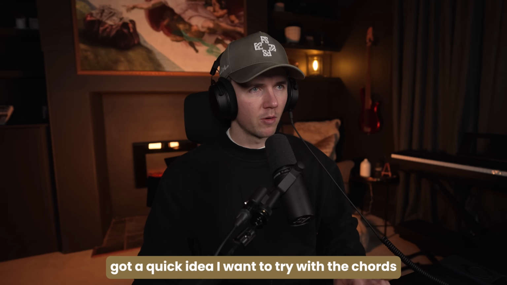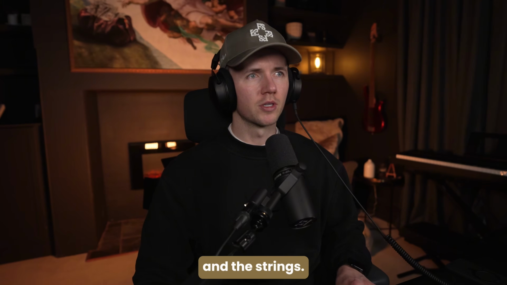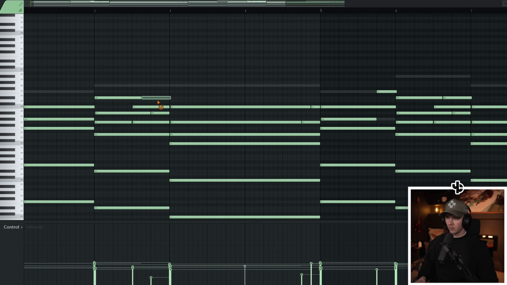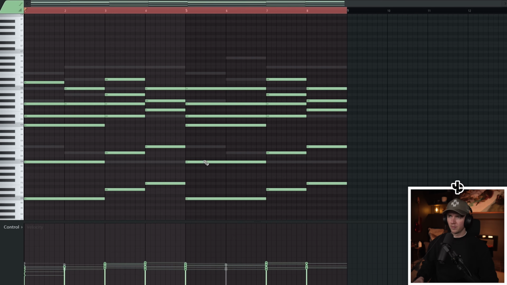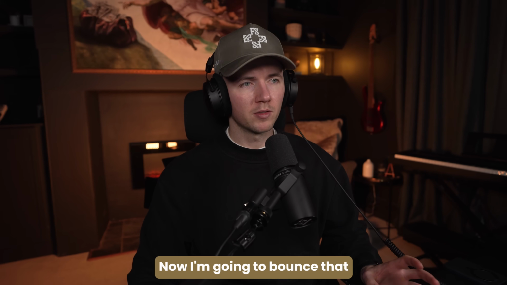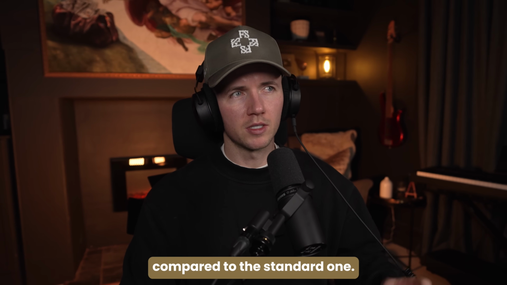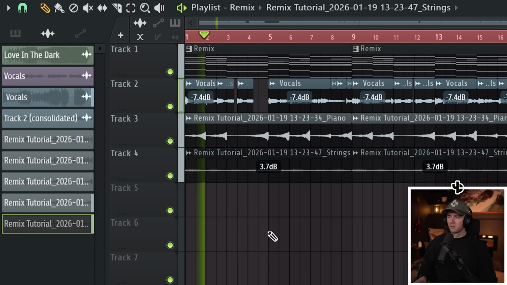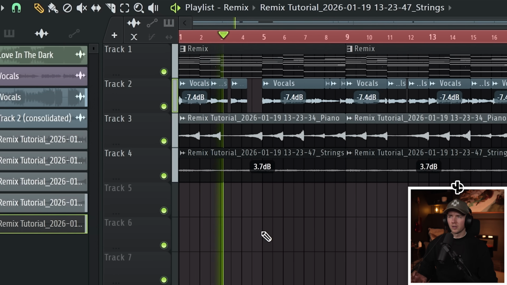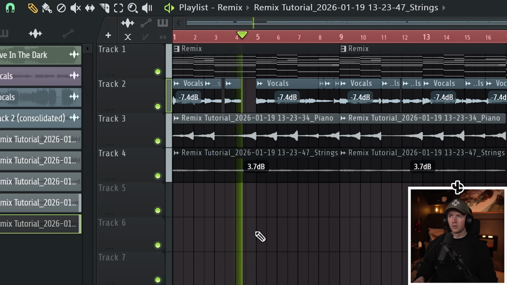I've got a quick idea I want to try with the chords and the strings. I'm keeping the original, but I'm going to get rid of these sort of passing notes. We'll hit Alt and Y to flip them. Same with the strings. Now I'm going to bounce that and reverse it again. It might just give us a bit of a different texture compared to the standard one. Yeah, I think that sounds harder. Just makes it sound that bit different.